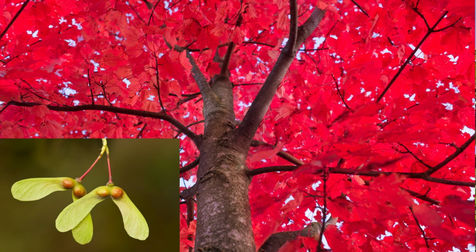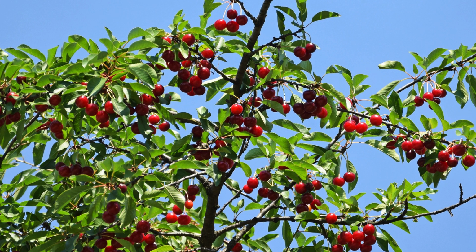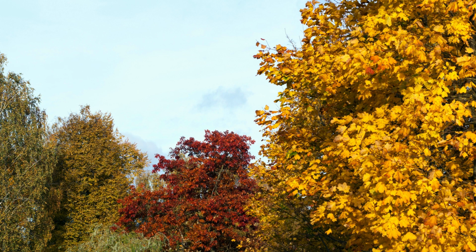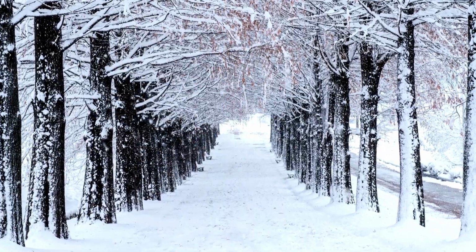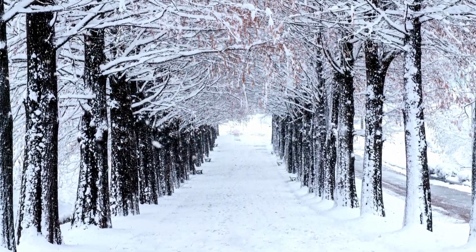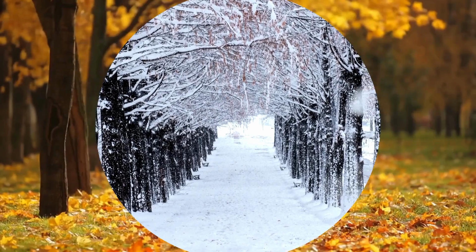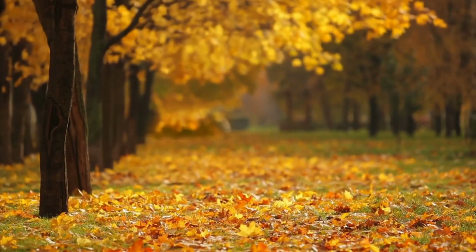Well, their broad, flat leaves are designed to soak up a lot of sunlight for photosynthesis. But they also lose a lot of water. In colder months, when water is harder to absorb from the soil, deciduous trees shed their leaves to conserve energy.